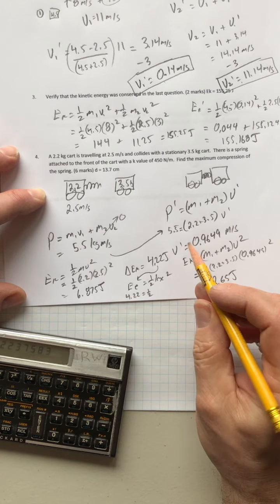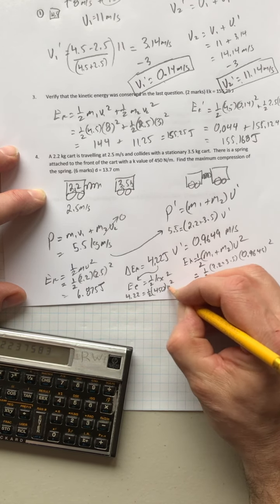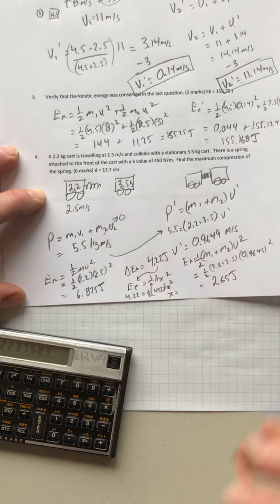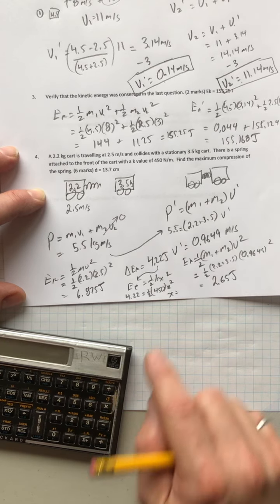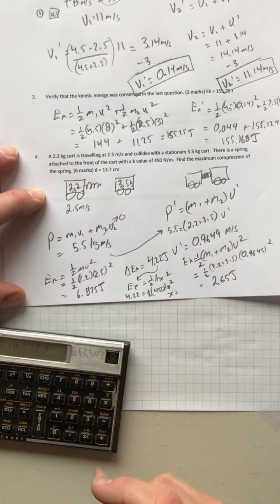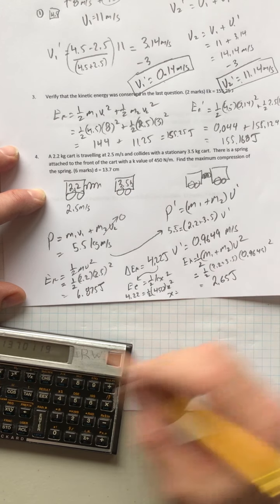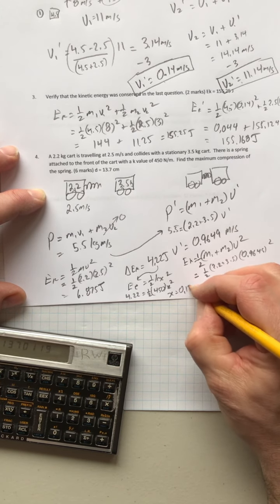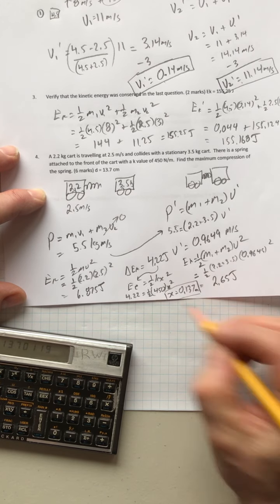The K value is 450, and I have to solve for X. So we have 4.22, it's already on my calculator screen, times 2, divide by 450, and then square root that number, and I get about 13.7 centimeters, 0.13 meters. Okay.